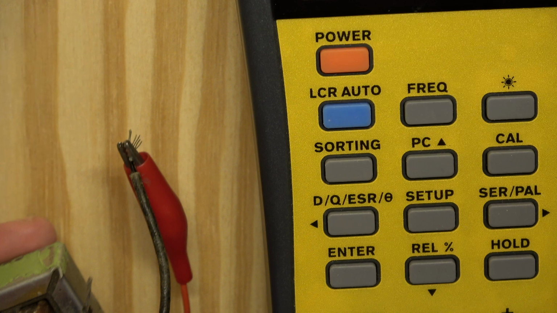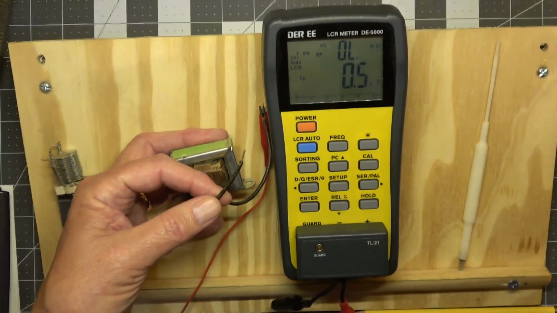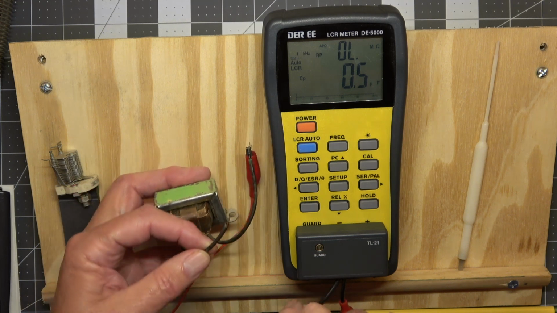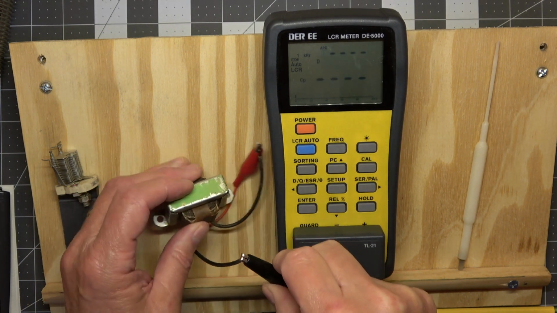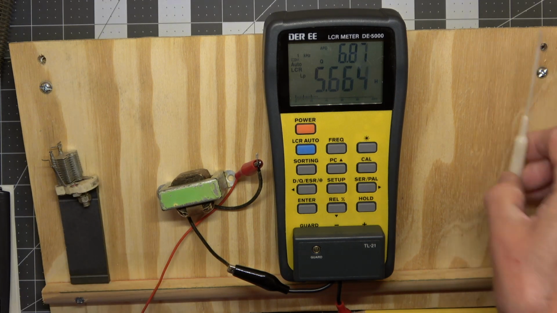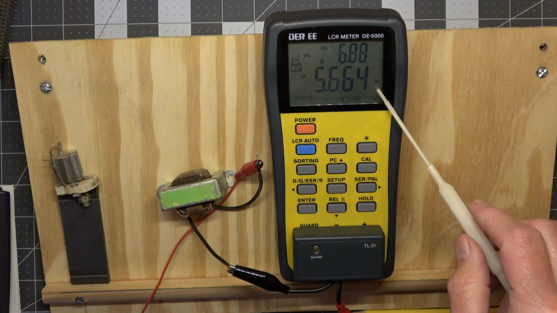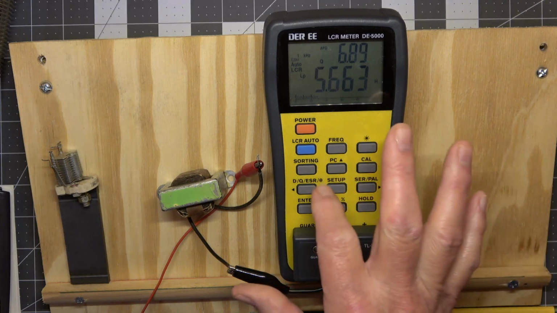Can you zoom out so we can see it? Oh yes. There we go. We're expecting a really high inductance value here. Notice what it's saying, 5.6 henries. That is a lot of inductance. Let's look at a couple of other characteristics.